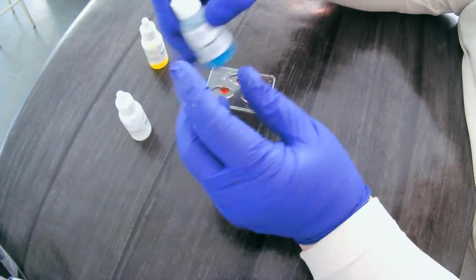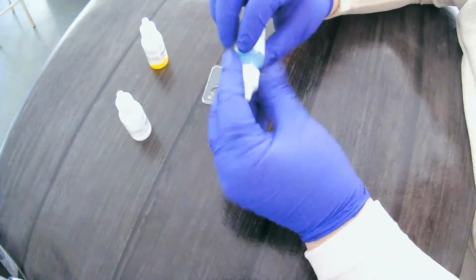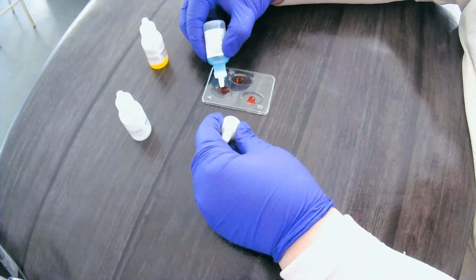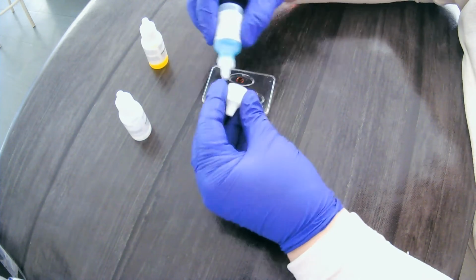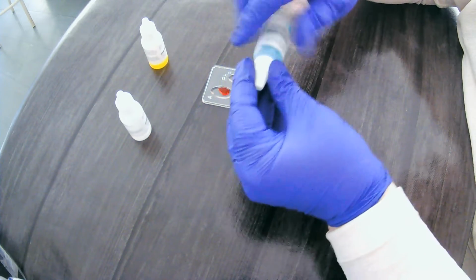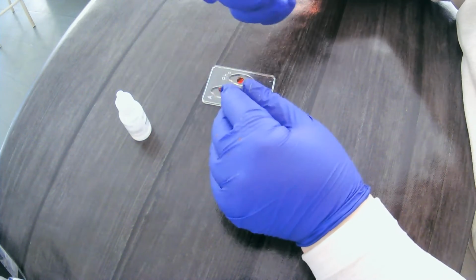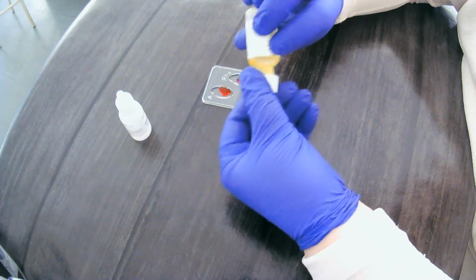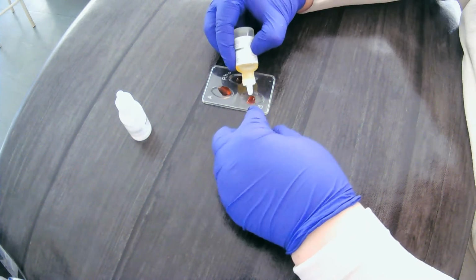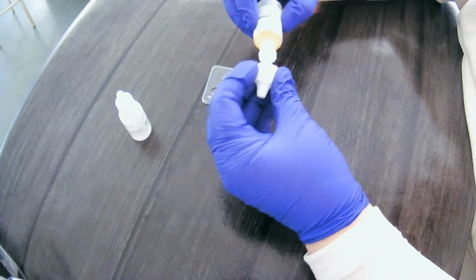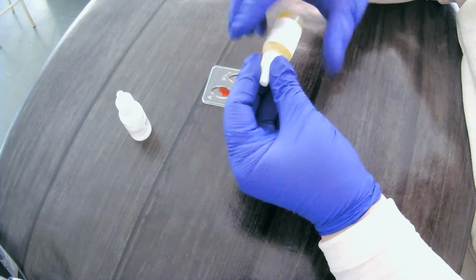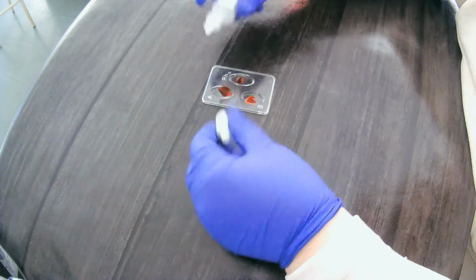Okay, and we are going to add 3 drops of the anti-A, and then 3 drops of the anti-B, whatever your preference is. And finally, 3 drops of the RH.